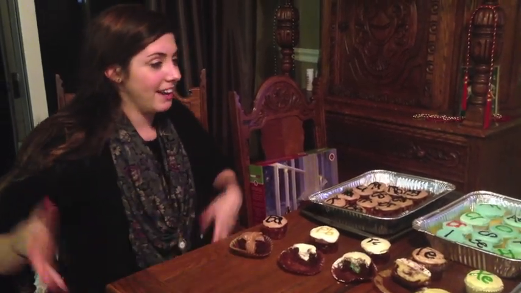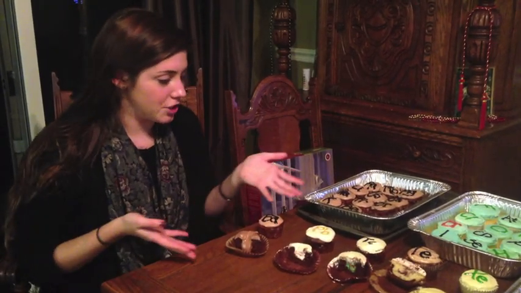So not only did we describe the chemistry behind baking our cupcakes and the periodic table of elements, but each of the cupcakes also represent some physical characteristics that the elements have in the periodic table.